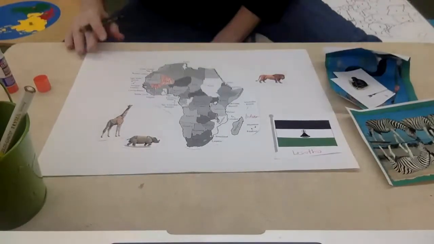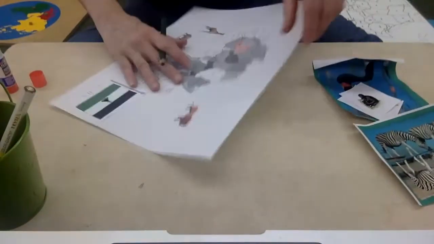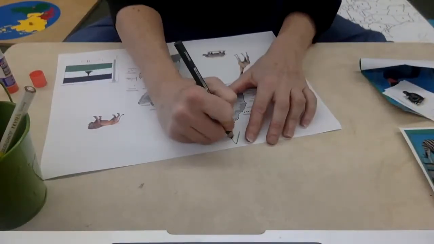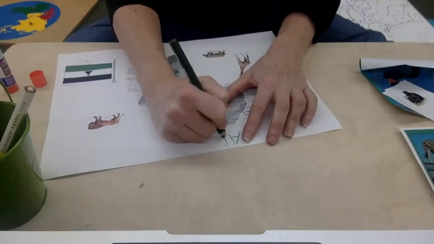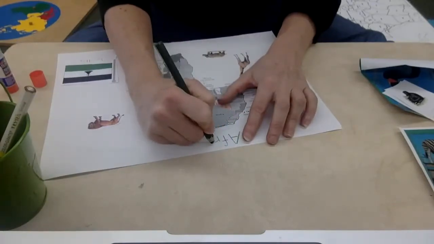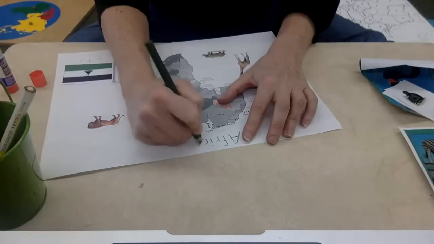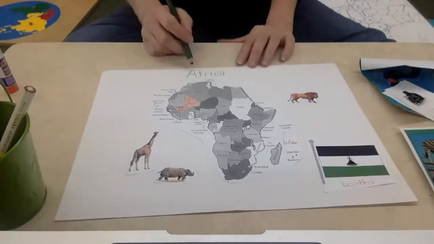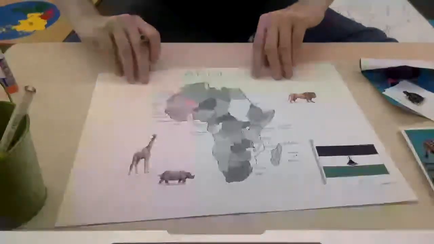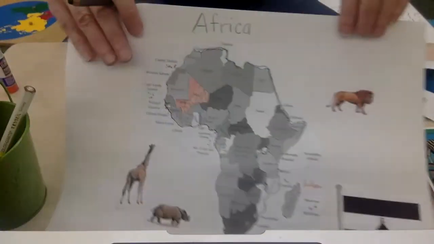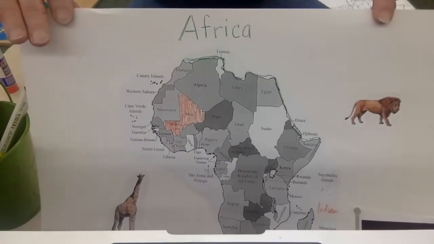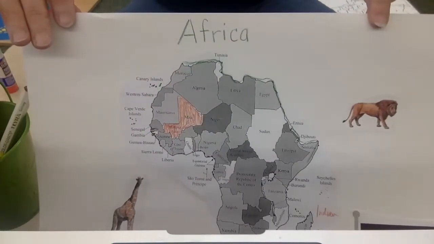Here's something that would be good to do though, and that is to put a title. I'm going to write the word Africa. You can copy that, or you can have someone write it for you and you can trace it, or you can try to write it out yourself.